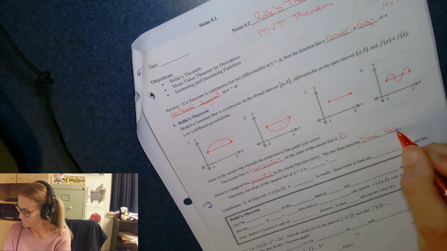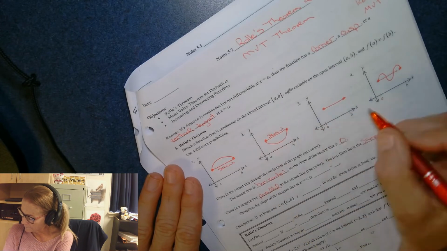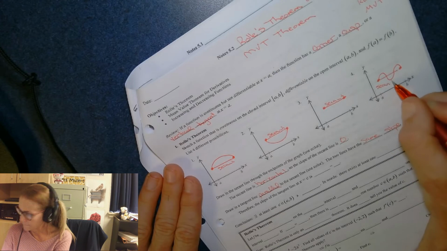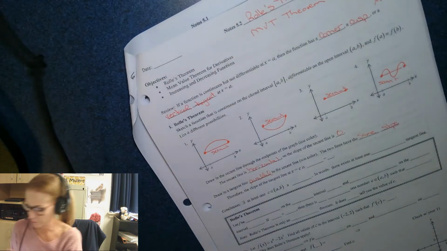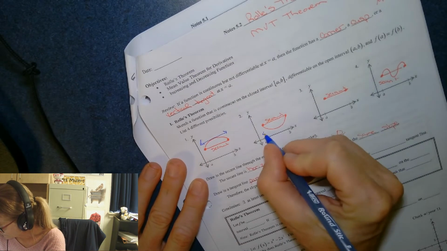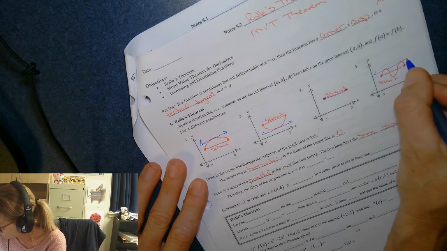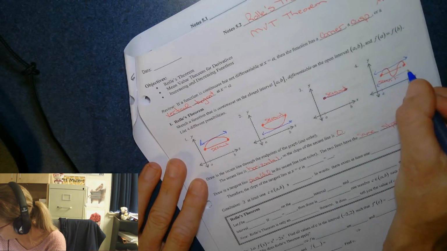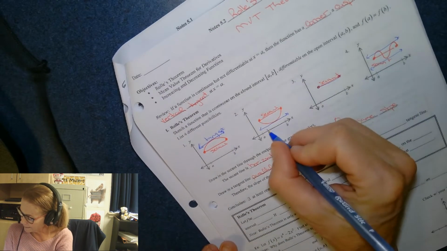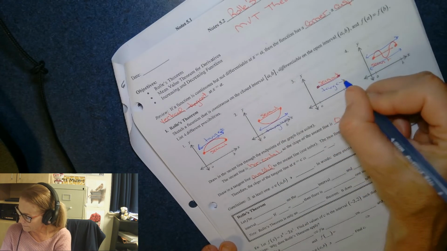Okay, so this is secant, secant, secant. All right, so now let's do the tangent. Tangent. Tangent. And I'm making the tangent parallel be the same. I'll even do one parallel down here. So tangent, tangent, tangent, and tangent.